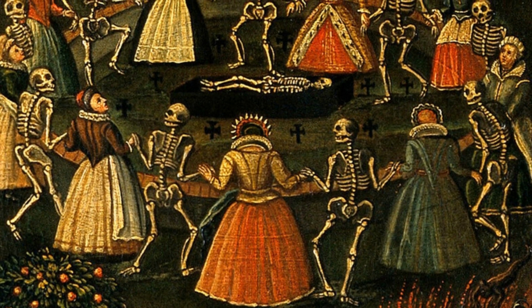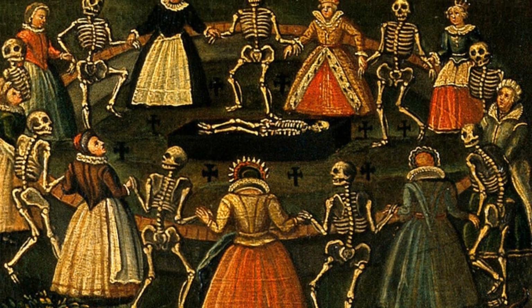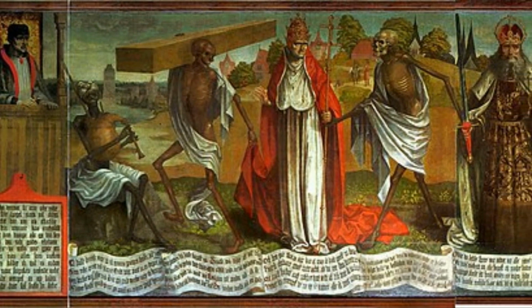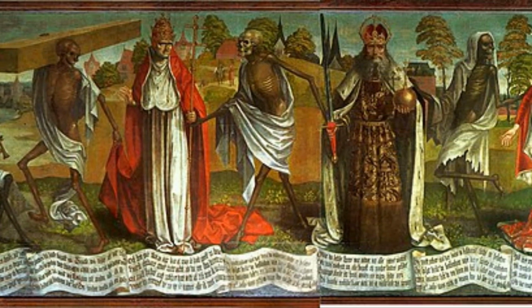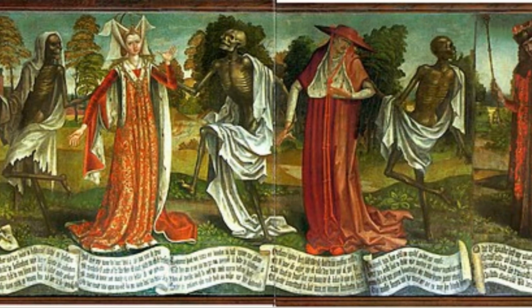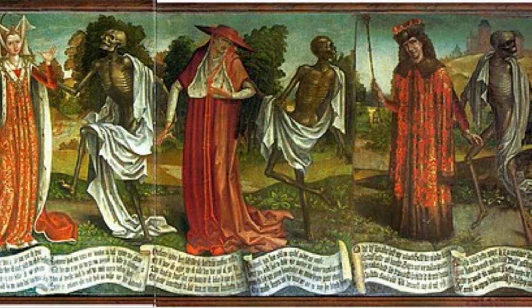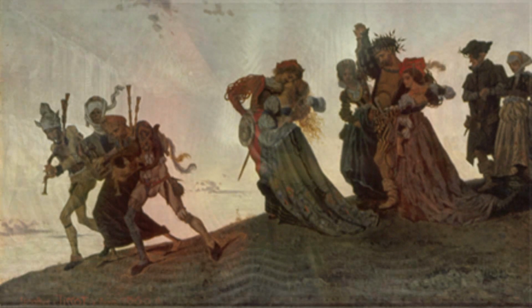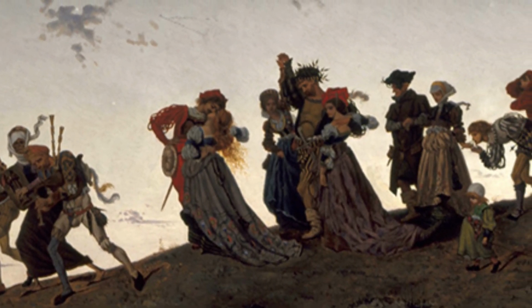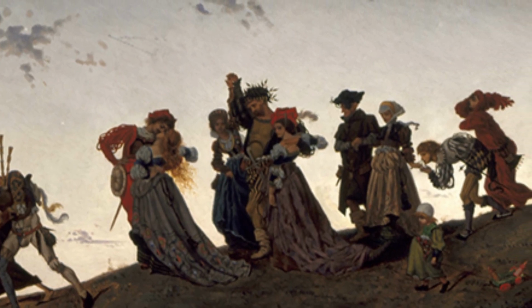In the 15th century, the Danse Macabre or Dance of Death became a popular artistic motif in Europe. This macabre dance was often seen in art, literature, and even in plays, and featured a procession of people from all walks of life being led to their deaths by the Grim Reaper. The Danse Macabre was intended to remind people of the transience of life and the inevitability of death.